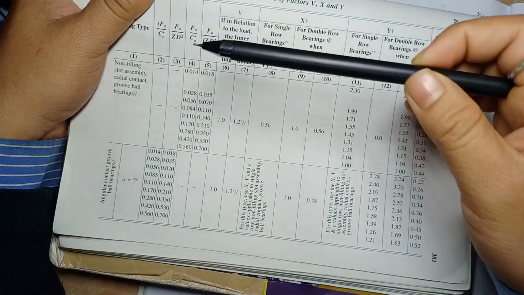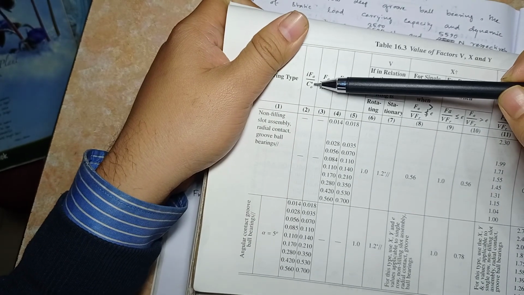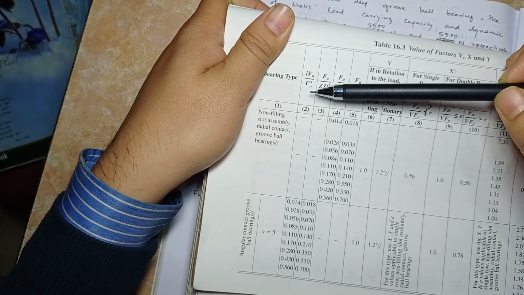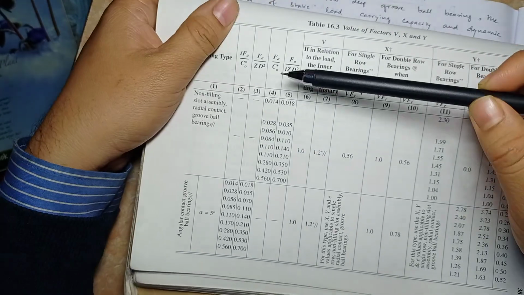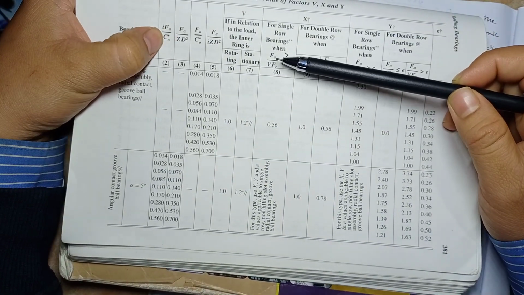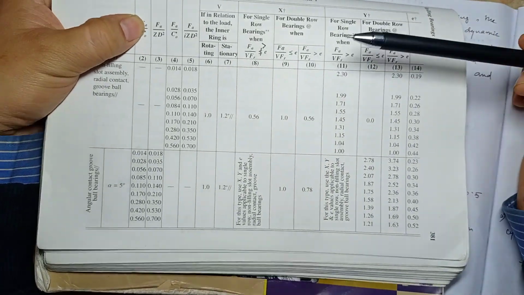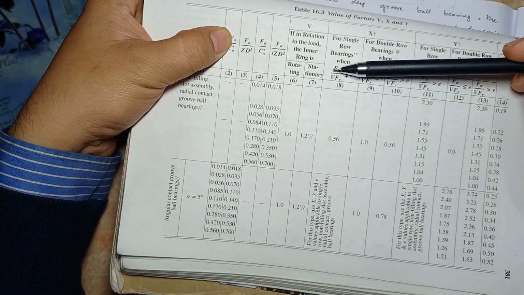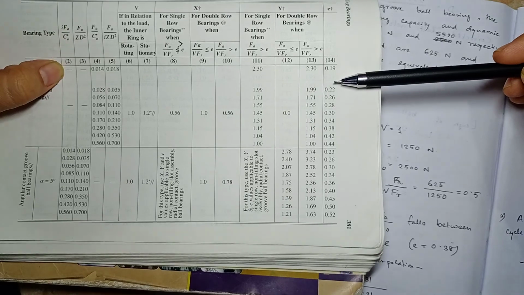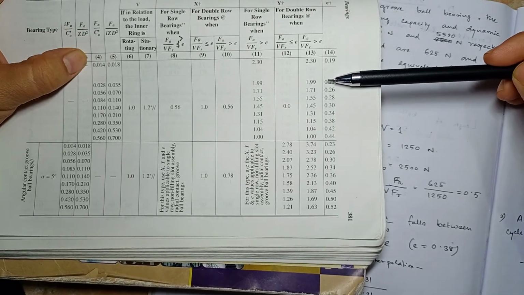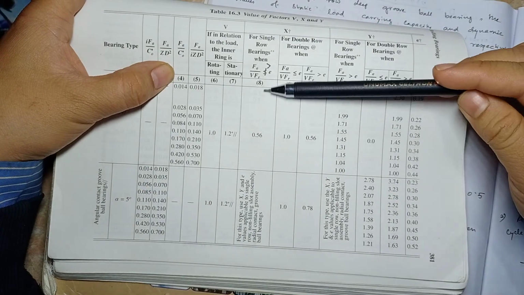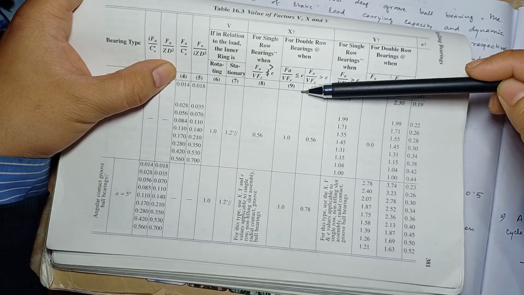You have to calculate Fa by C naught. The star is there by mistake, and the I is also not required. This is Fa by C naught only. So you compare Fa by VFr with this value e, for each value of Fa by C naught given. If it is greater than e, then you take this column. If it is less than e, then you go for this column.